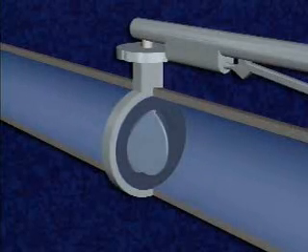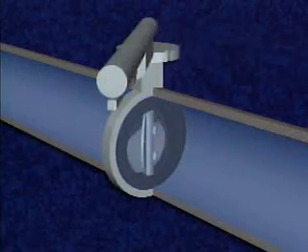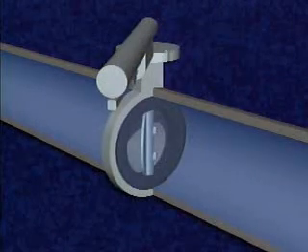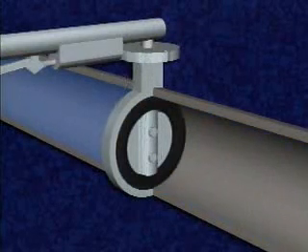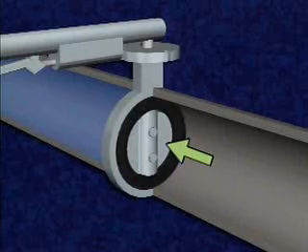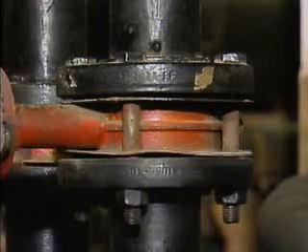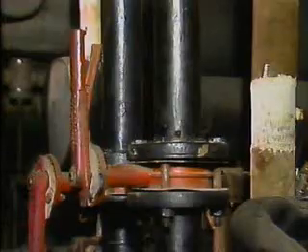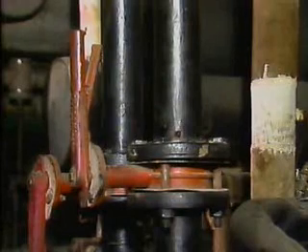Like plug valves and ball valves, a butterfly valve also uses a disc that rotates. However, the disc in a butterfly valve does not have ports. Instead, the valve has a thin, flat, circular metal disc that is rotated to open or close the valve. The round body of a butterfly valve is also relatively thin. So this valve takes up much less space in piping than many other types of valves.